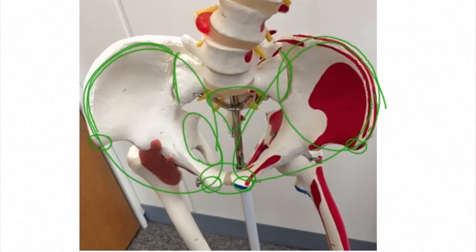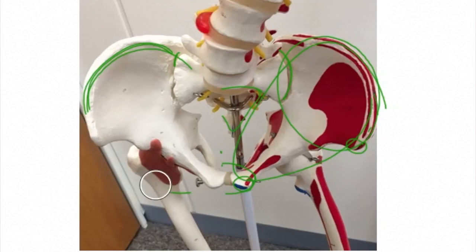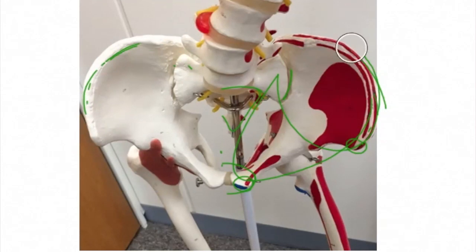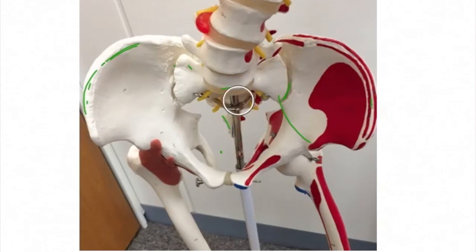In this view, you can see the pelvic brim, which is also known as the pelvic inlet. That is located here.